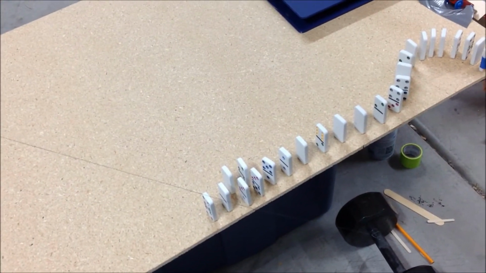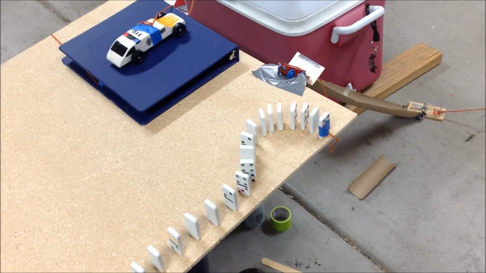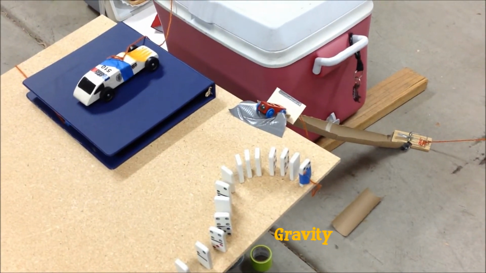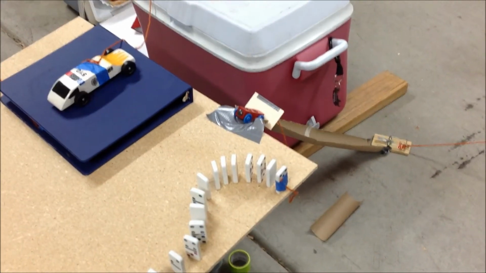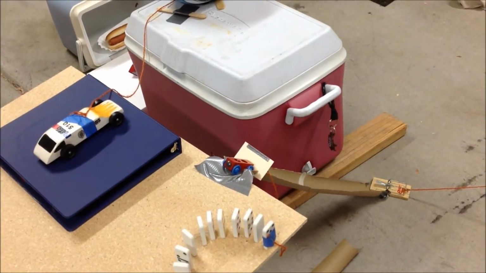So when he falls down, he hits the dominoes on this, and the dominoes keep falling, and it hits the last domino. The last domino has a string attached, and when it falls, it demonstrates gravity because it is falling towards the earth. So when it falls down, it pulls a piece of paper, which releases a train car.